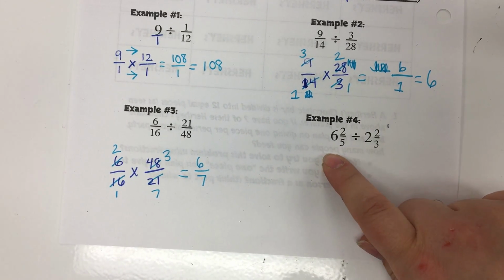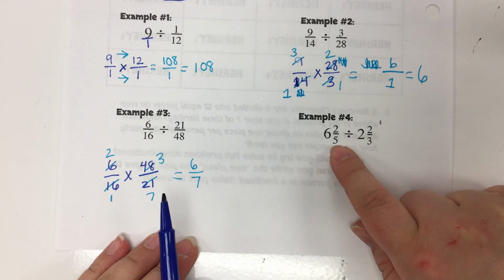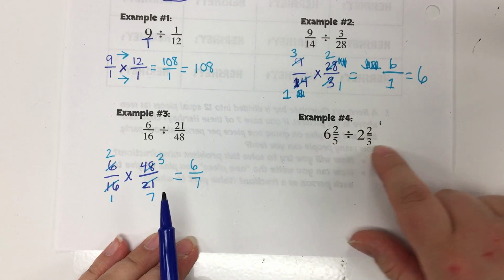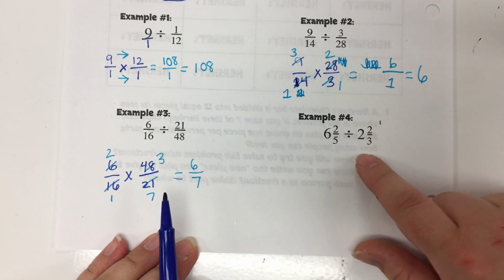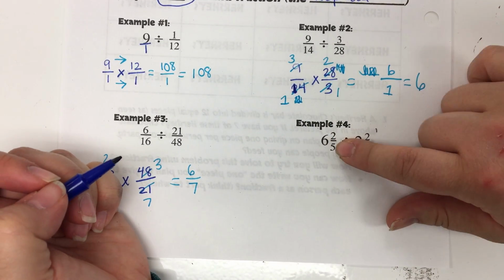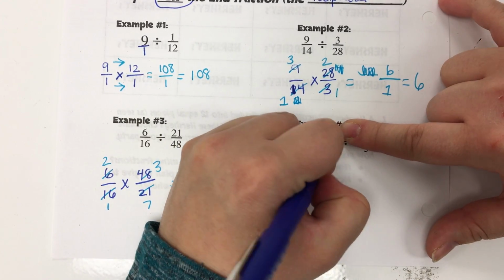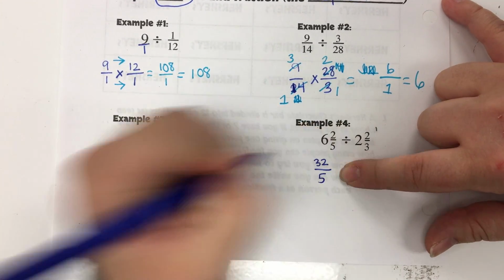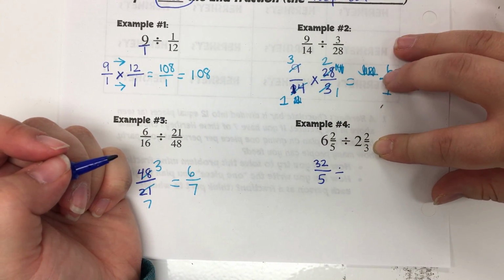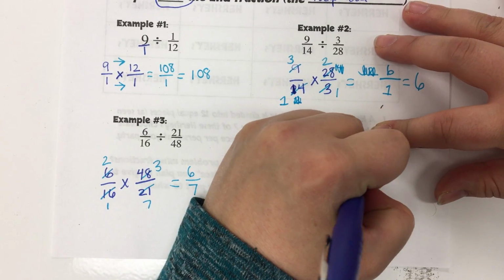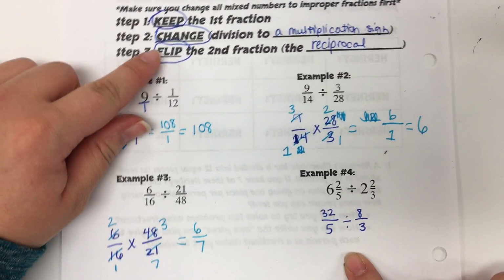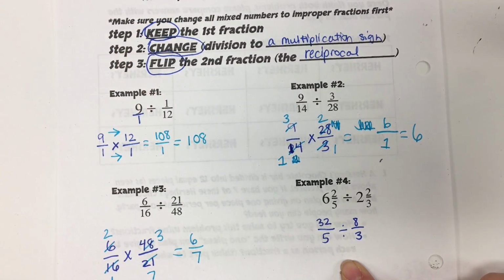All right, example 4, again, I want you to try on your own, but remember, just like when we're multiplying, we can't multiply with mixed numbers. So what we have to do first here is we have to turn them into improper fractions. Let's go ahead and try that together now. 6 times 5 is 30, plus 2 is 32. Denominator stays the same. Divided by 2 times 3 is 6, plus 2 is 8 over 3. Now, we have a normal division problem. So now we're going to follow our keep, change, flip directions.